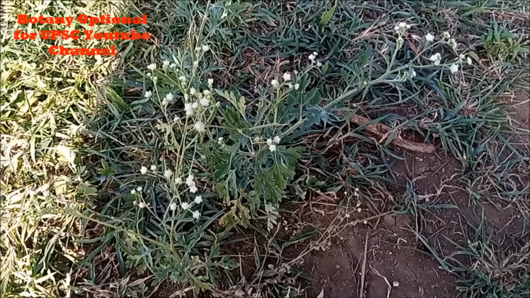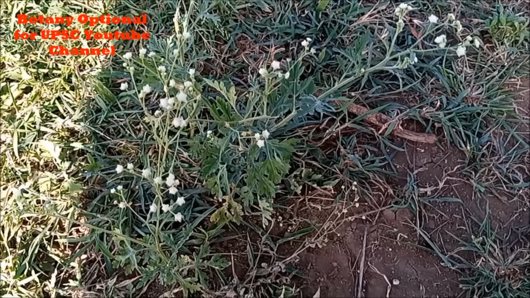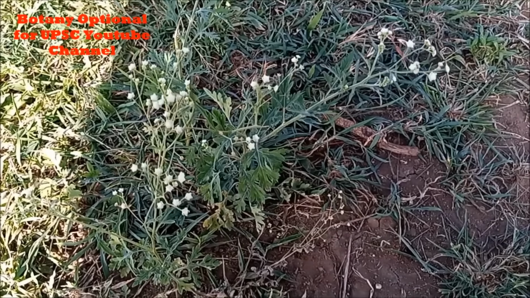For example, the Cassia tora. Okay, we will discuss in some other video when we compare Cassia tora with this particular plant. Okay, so this is all about Parthenium hysterophorus.